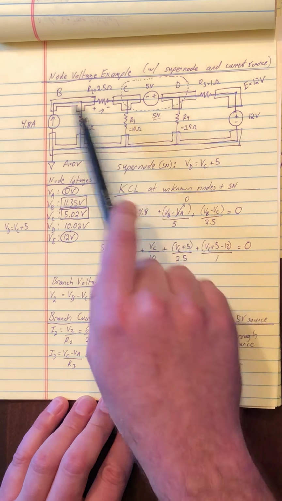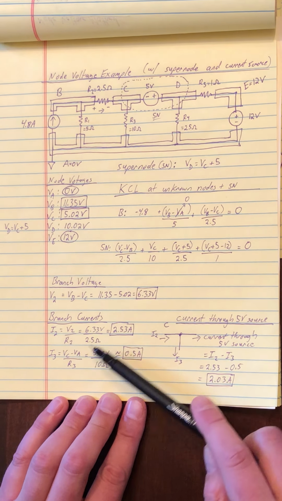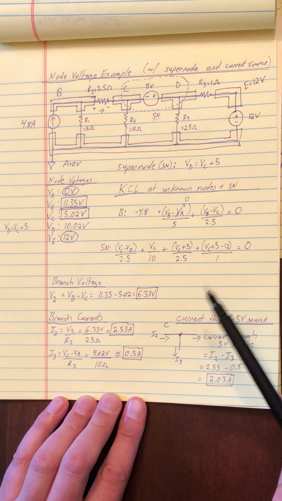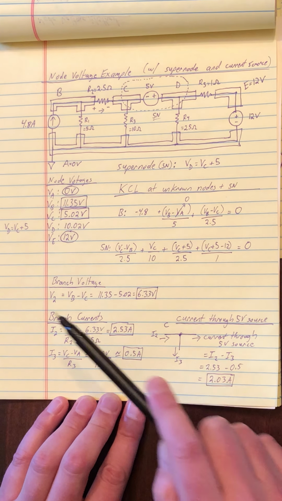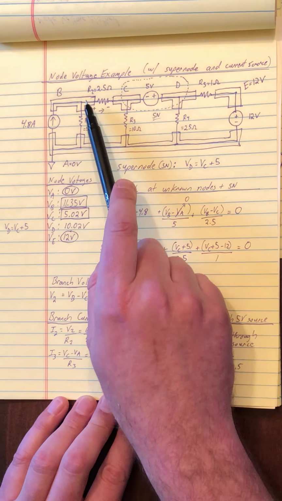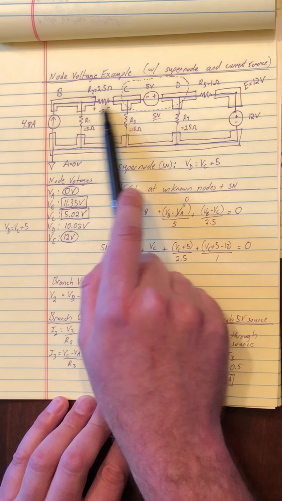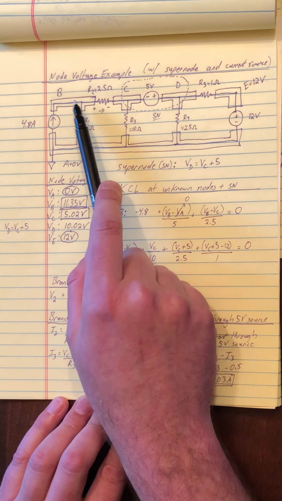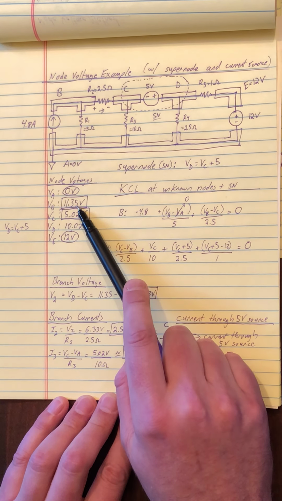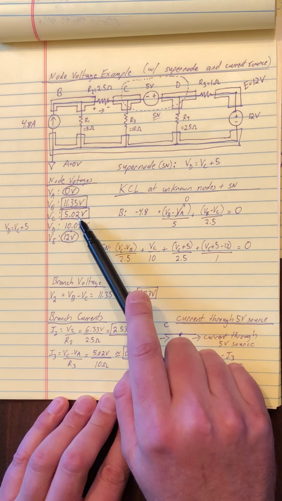The only thing is now if I want to solve for something in particular, a branch voltage or a branch current, then I could do that. So I chose to look at the branch voltage V2. So what is the voltage across R2? Well, the first thing I have to check is what is the actual polarity across this resistor. So I look at VB and I look at VC. VB is 11.35 and VC is 5.01.